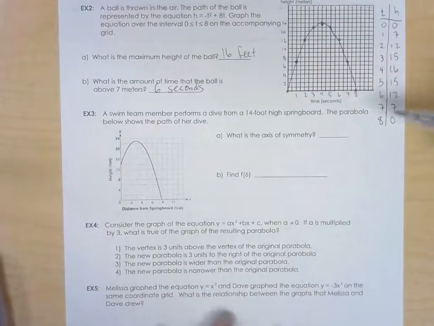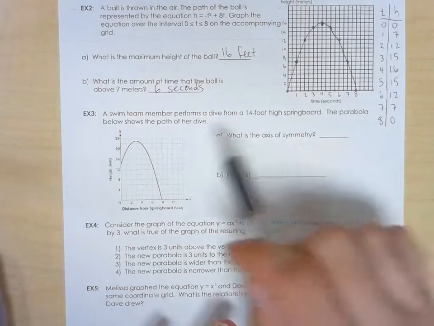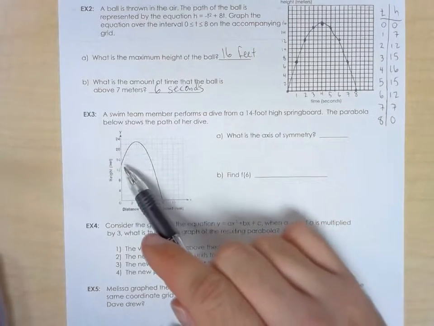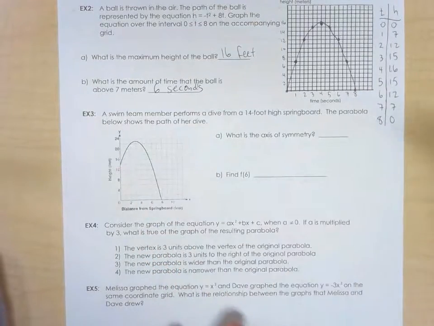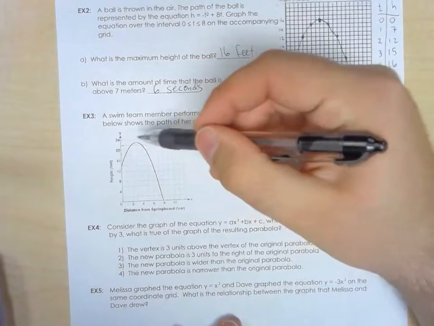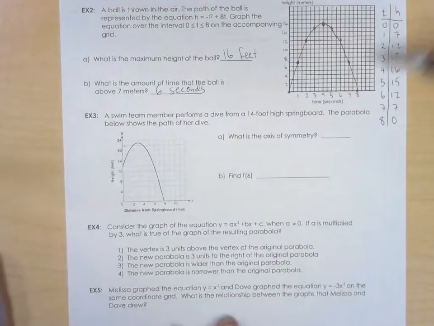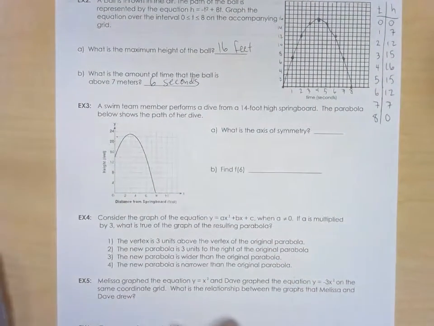Okay. Looks like example 3. A swim team member performs a dive from a 14-foot high springboard. The parabola below shows the path of her dive. So she starts at 14 feet. She clearly jumps up. Oh my gosh. She jumps up really high. This is 20, 22, 24. She jumps up to 23 feet. So from 14 to 23, that's a pretty big jump. I don't know about y'all, but hopefully she's got a little spring. Well, it says springboard. Okay.